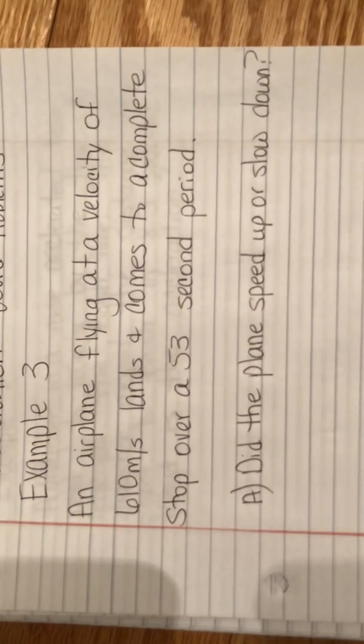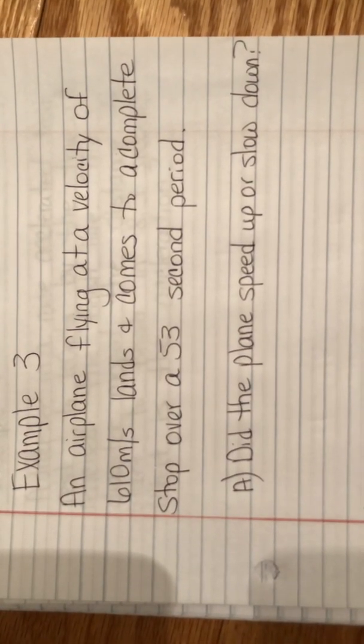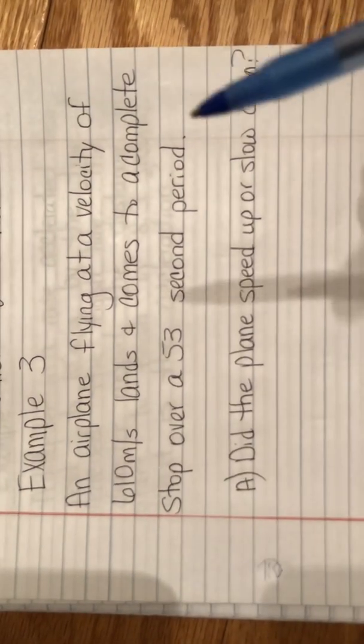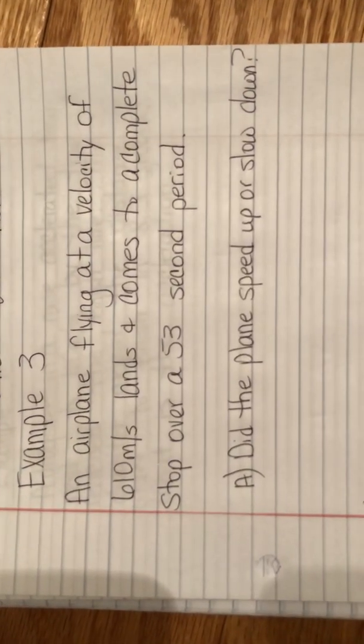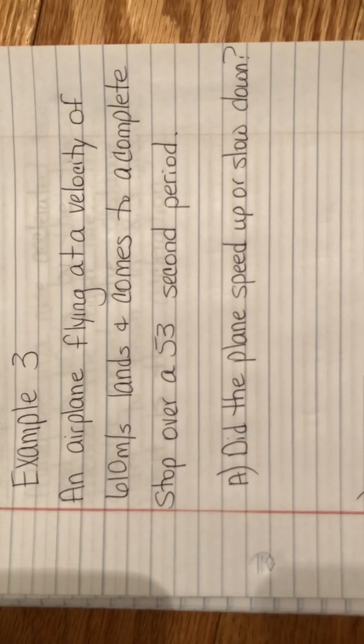This is an airplane flying at a velocity of 610 meters per second lands and comes to a complete stop over a 53-second period. All right, part A says, did the plane speed up or did it slow down? So you gotta go back and read the problem again. An airplane flying at a velocity of 610 meters per second lands and comes to a complete stop. So did it speed up or slow down? It slowed down.